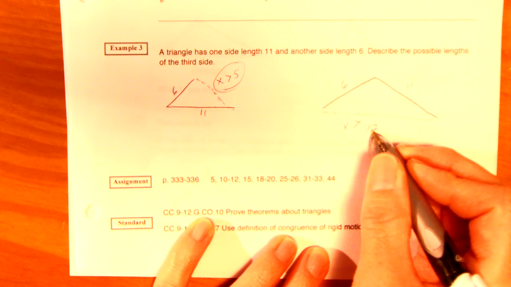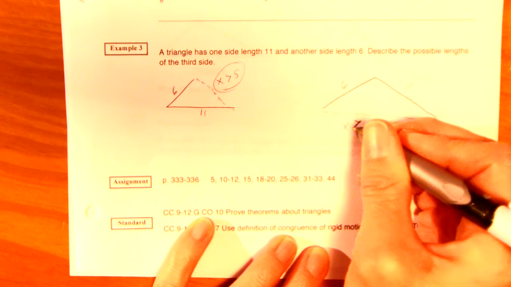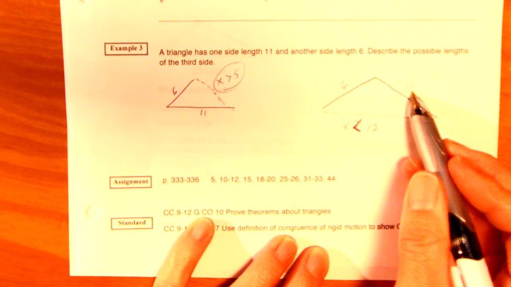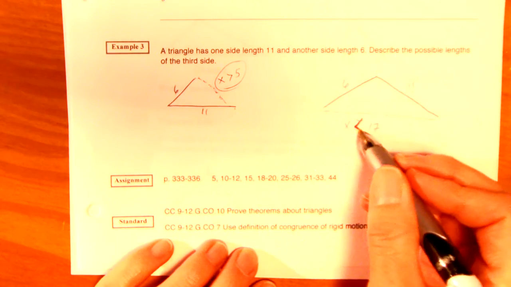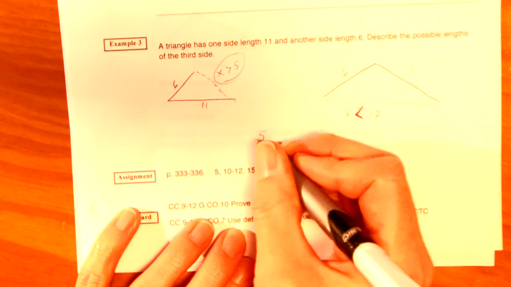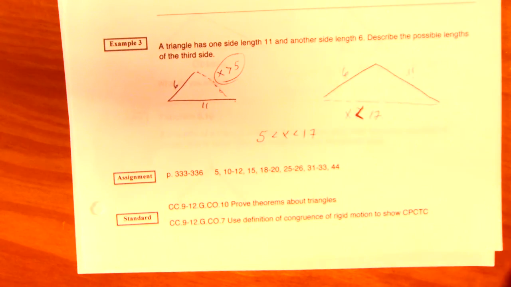X must be greater than 17. Wait. Sorry. I messed that up. X has to be less than. Because these two have to be greater. These two add up to 17. This has to be less than. If this was greater than, they wouldn't meet. So x has to be less than 17. So your side length can be anywhere between 5 and 17.